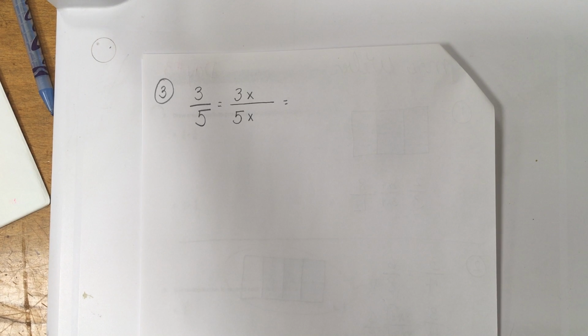Now, when I do this, you can use any number. You could use 1 billion if you wanted to. But I like to keep the number smaller when I can because I'm better with those math facts. And if I have to draw an area model, then I don't have to draw one that's absolutely humongous or has lots of lines. So I'm just going to pick 2.